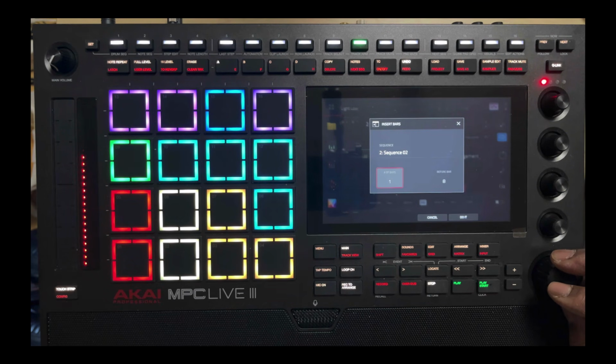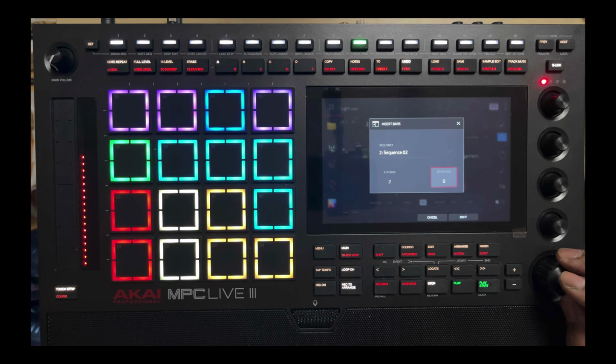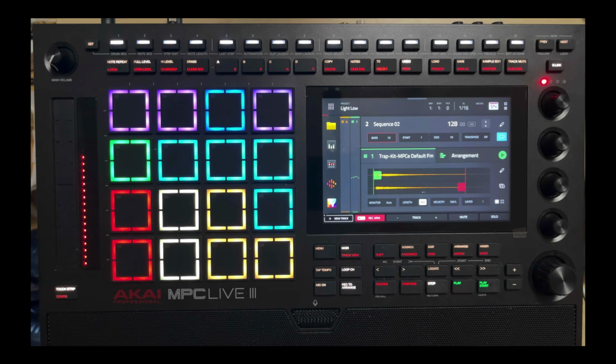I'm going to go to here. I'm going to insert 2 bars. I'll go here. Before bar, which bar? Before any bar I can do before bar 9. I've only got 8. There's no bar 9. So I'll put these in. I'll press do it. And now I've got 10 bars, and I may want to go through it.